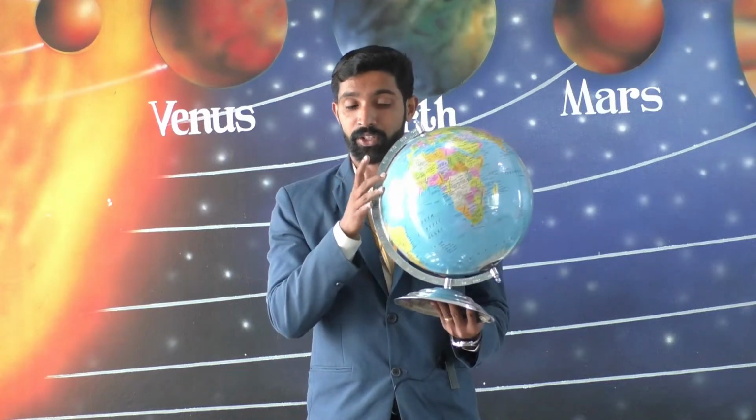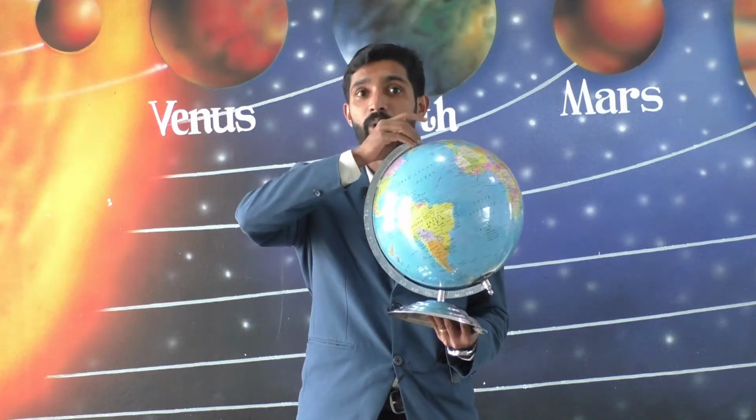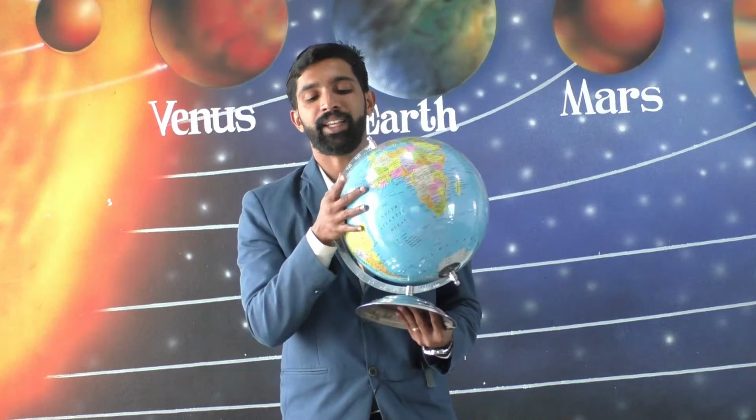It shows us the exact shape of the earth. Spherical, slightly flattened at the poles and bulging at the equator.